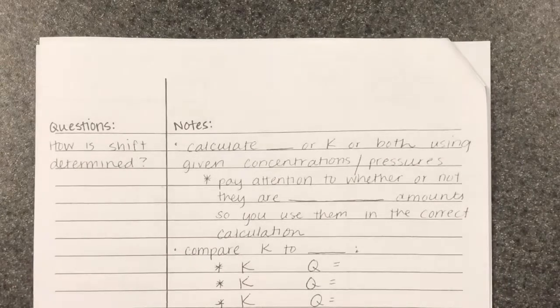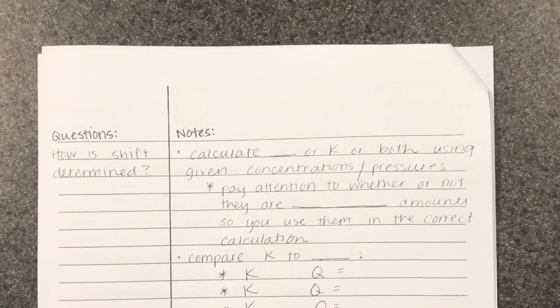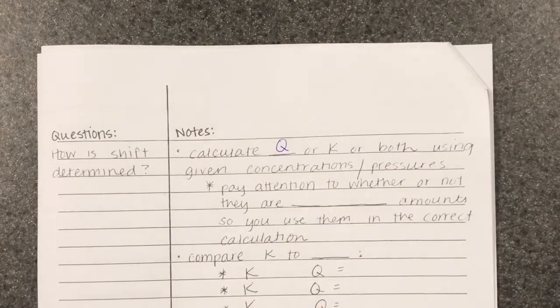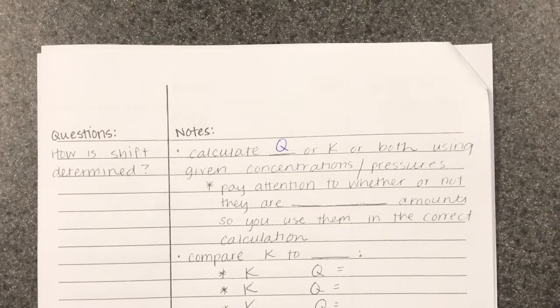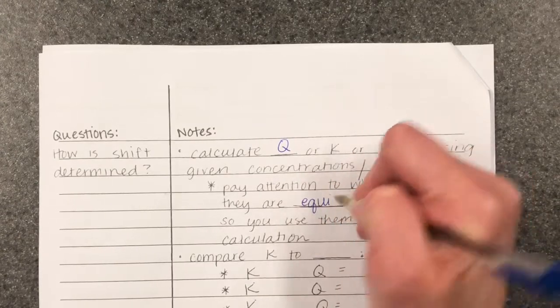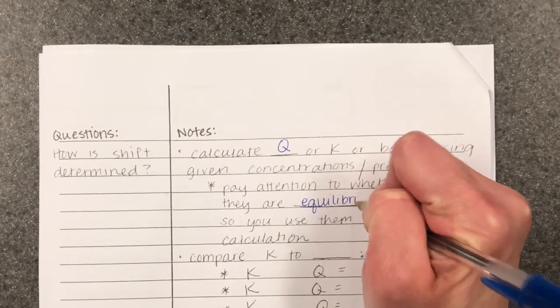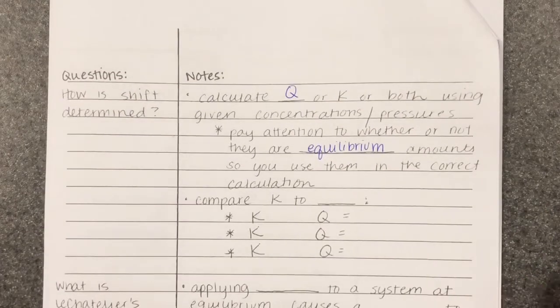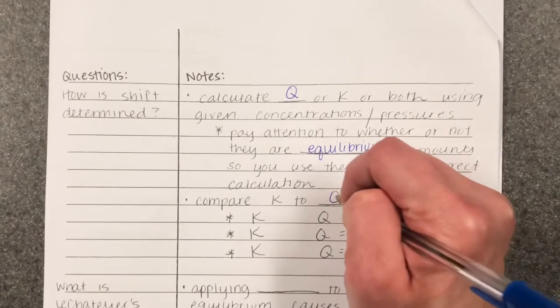Well, once I calculate Q, which is easy enough, right? How am I going to know whether it's going to shift left or shift right? So you're going to have to calculate Q using the concentrations and pressures that are given to you. Now, if they tell you that those values are equilibrium values, then you're calculating K. If they've not told you that you're at equilibrium, you're calculating Q. All we have to do is compare the two values. We have to compare K to the reaction quotient, Q.